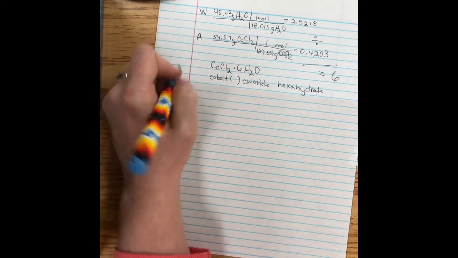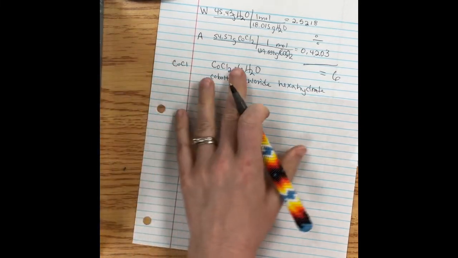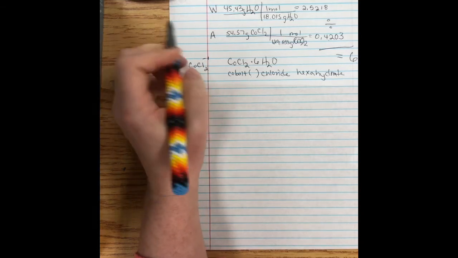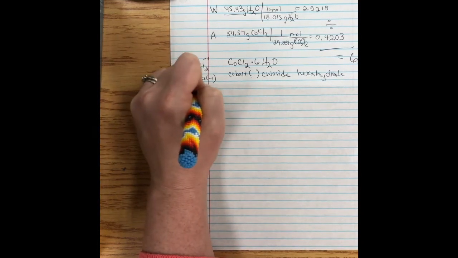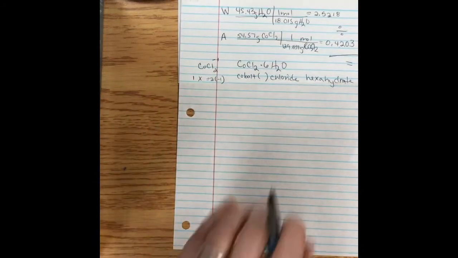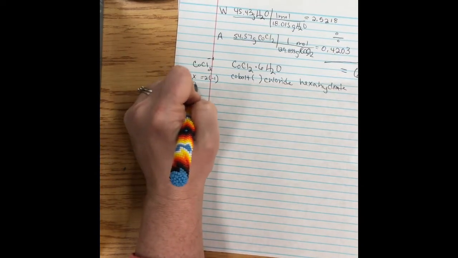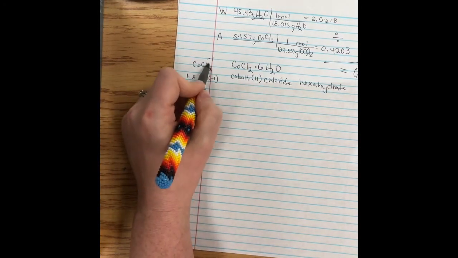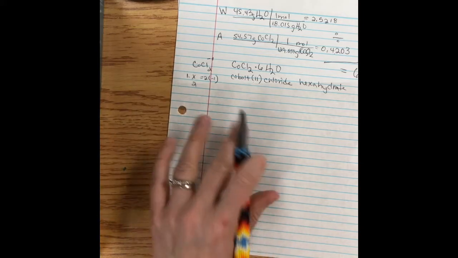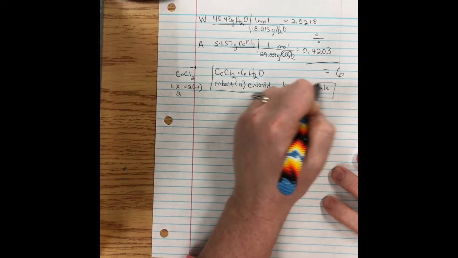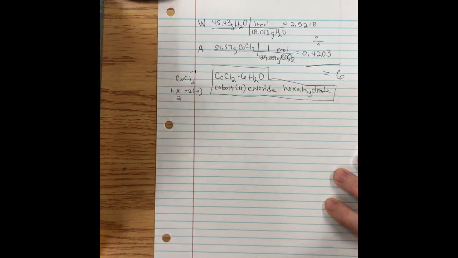I know that if I have COCl2, chlorine has a -1 charge, but there are 2 of them. So 2 -1s, and I have 1 of an unknown charge. Well, the only number that can fit there is a 2, so it must be cobalt 2, because 1 times +2 gives me +2, 2 times -1 gives me -2, so they balance. So my name is cobalt(II) chloride hexahydrate.